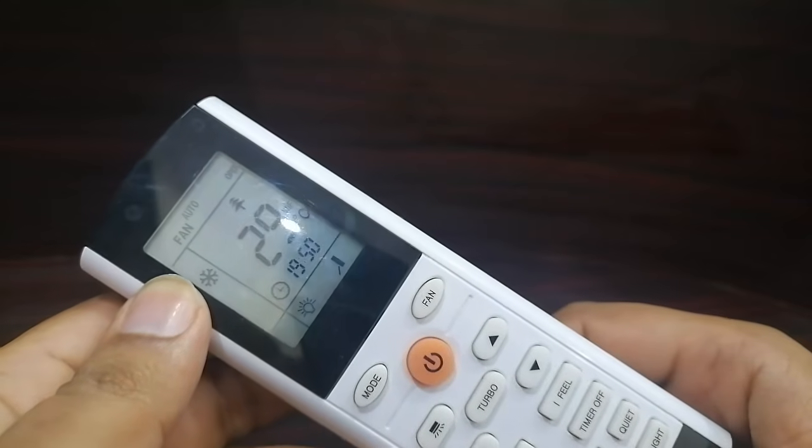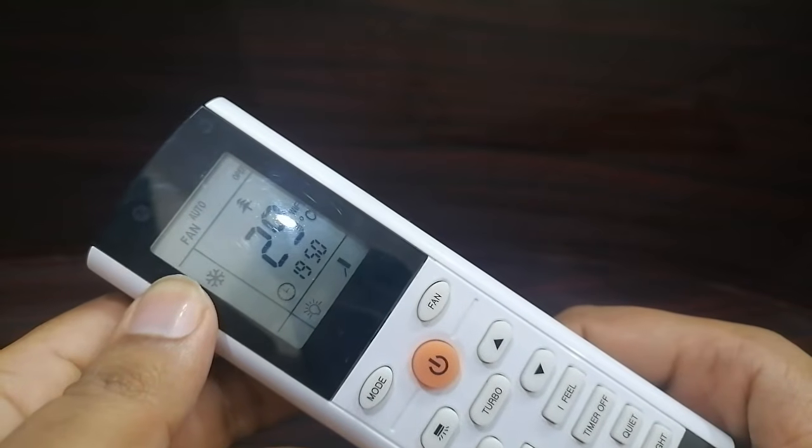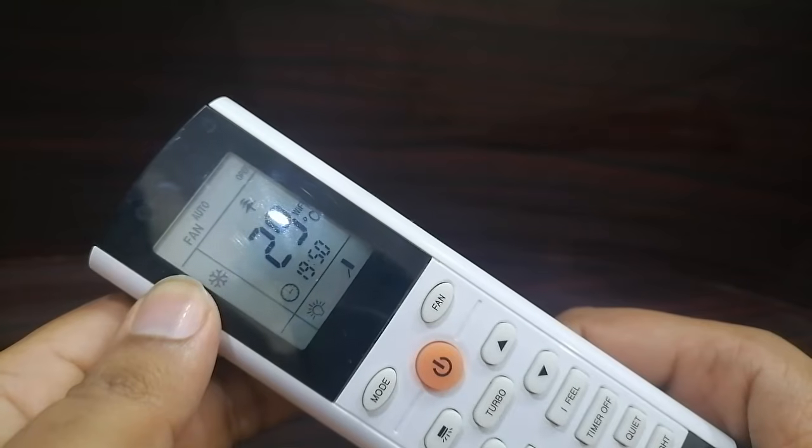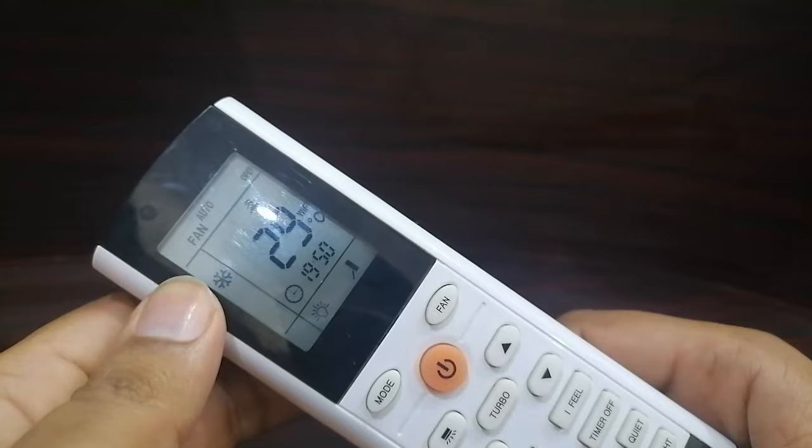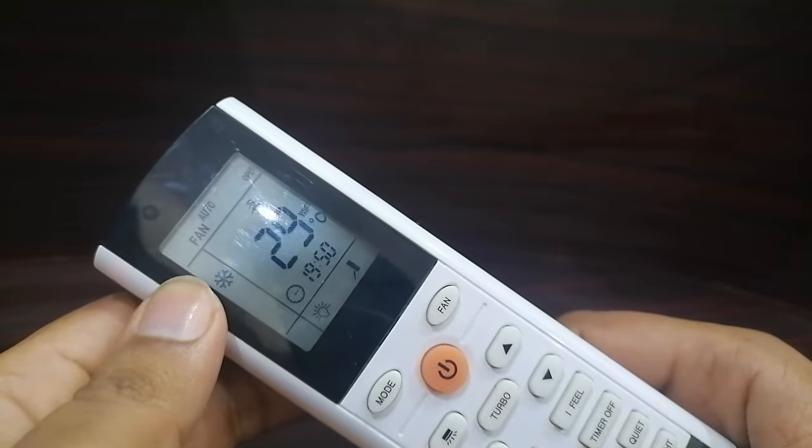In this video, I will talk about Gree AC remote functions and settings in detail. You can quickly jump to the required function using timestamps given in the description.